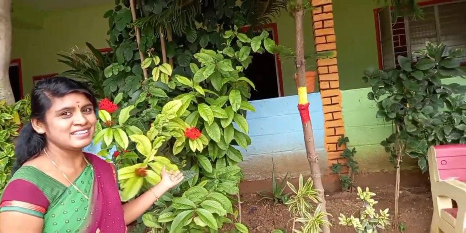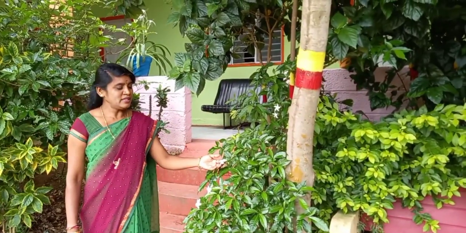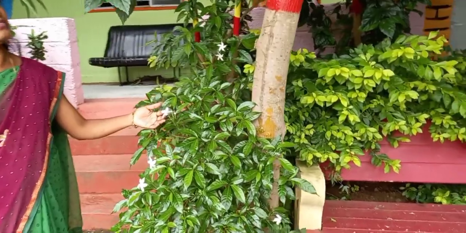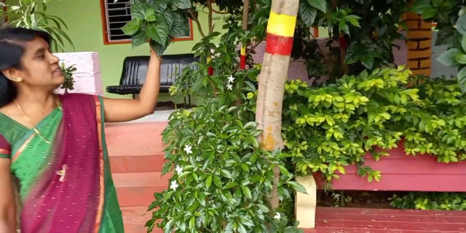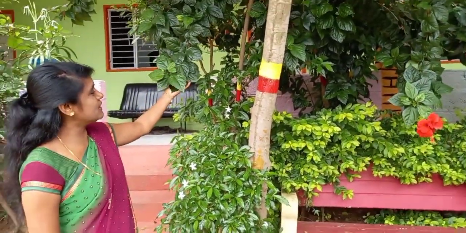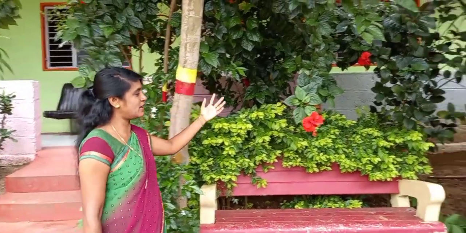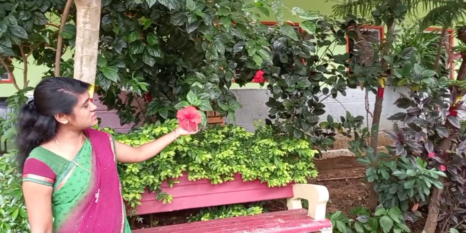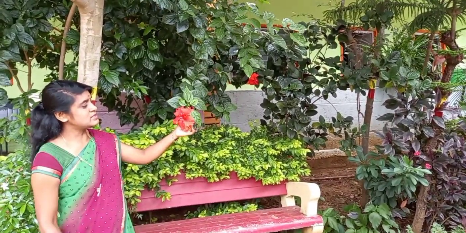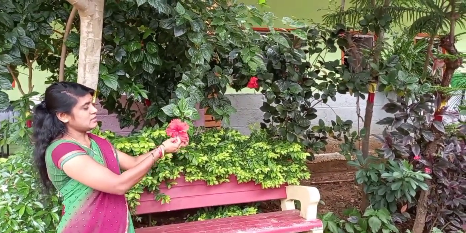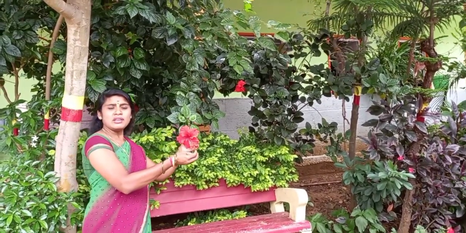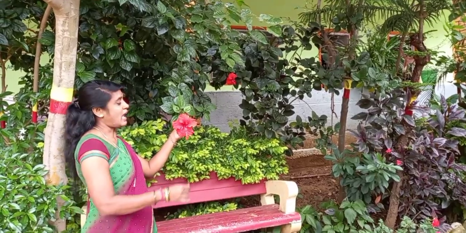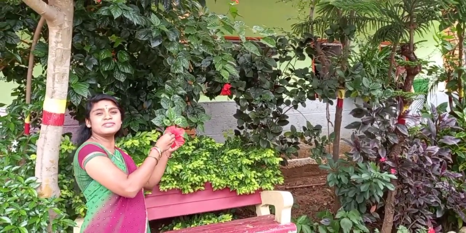See. This is also another variety of flower. See, this is a hibiscus plant. See how the flowers bloom in this plant. See the hibiscus. Why do I show this? Today in the science class I am doing the parts of the flower.